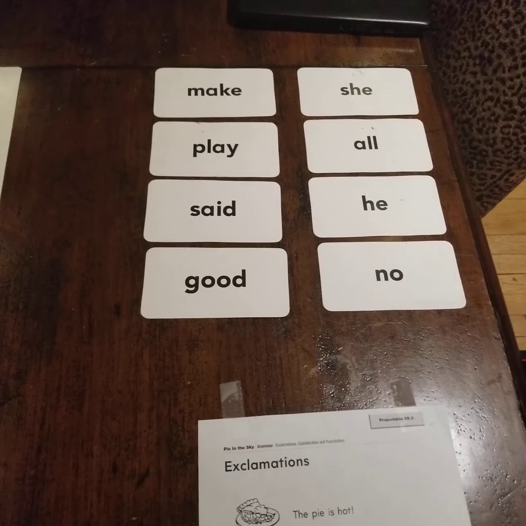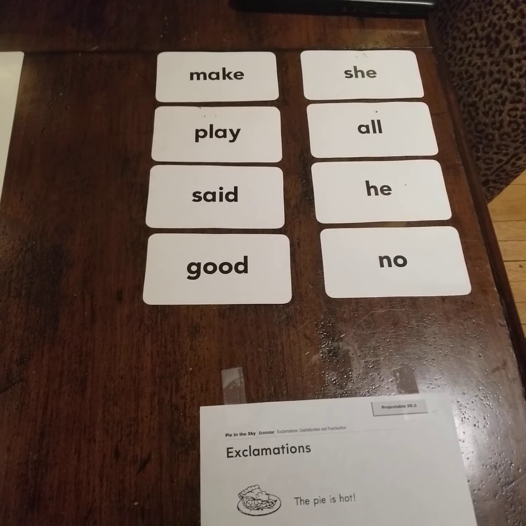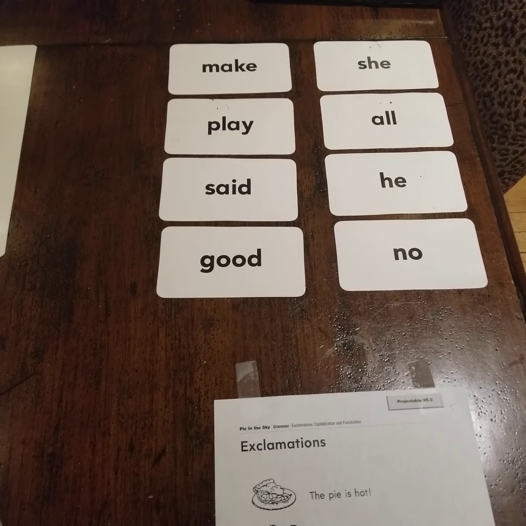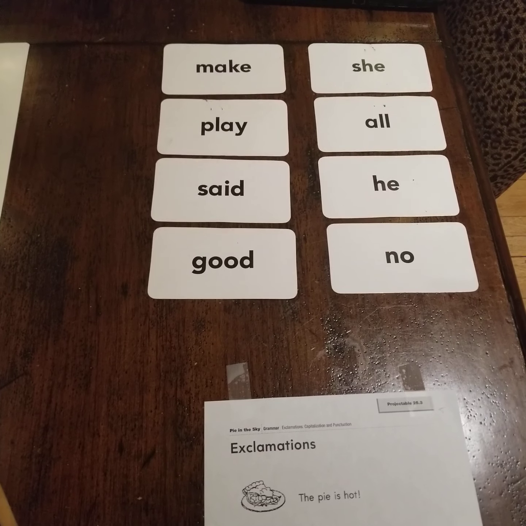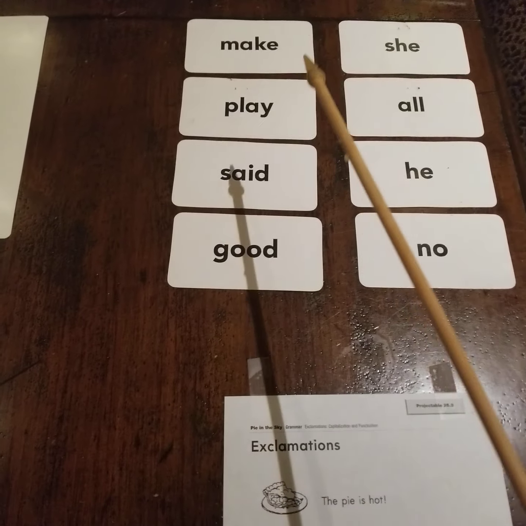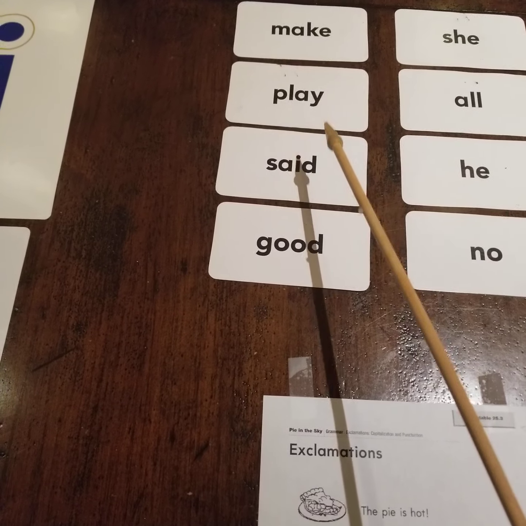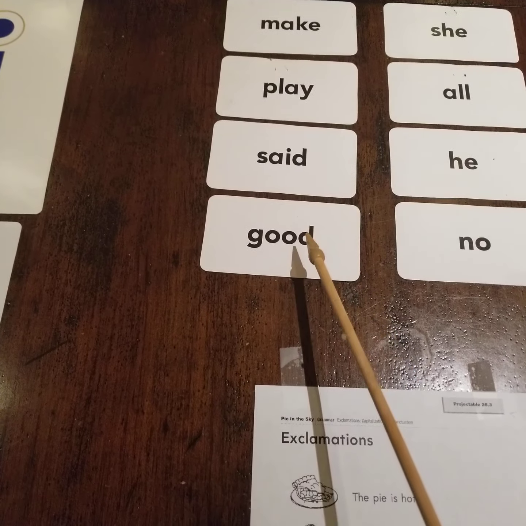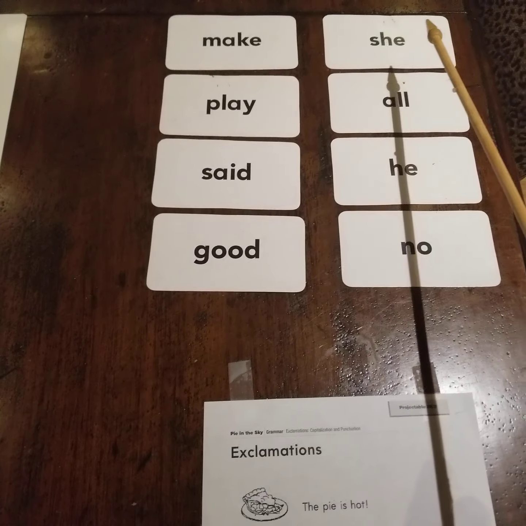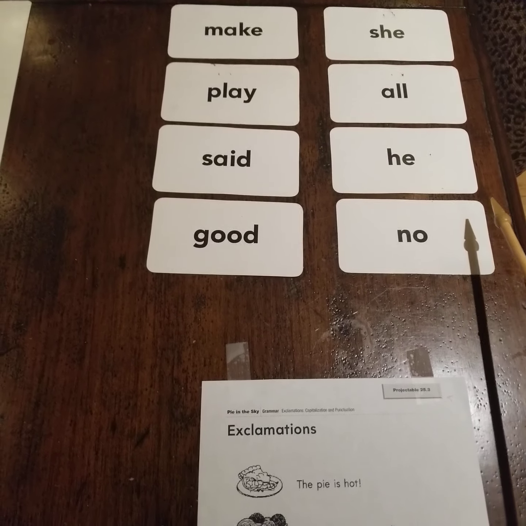We are at our reading table. We are going to get started with our words to know. These are all our words to know that we did for all the lessons in our unit. We're completing Unit 5. Let's start with make, play, said, good, she, all, he, and no.